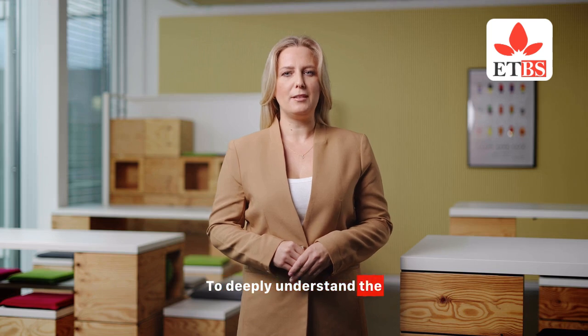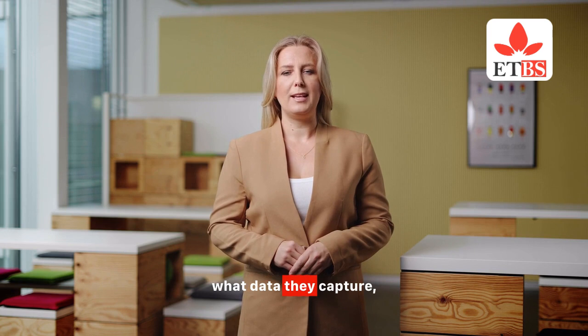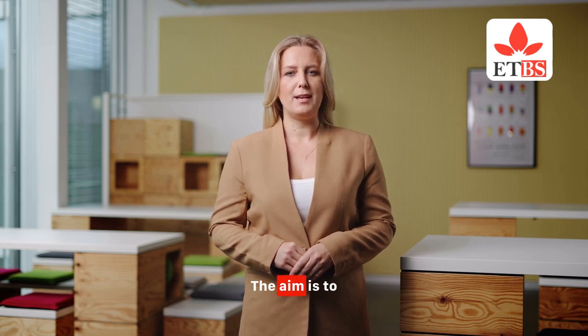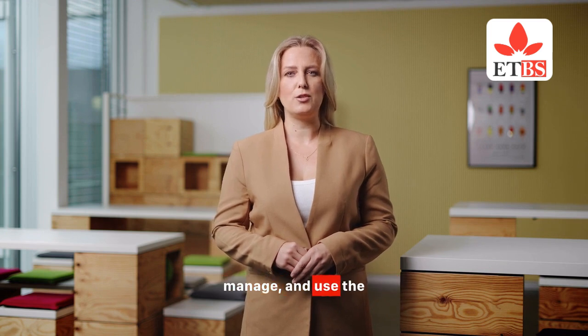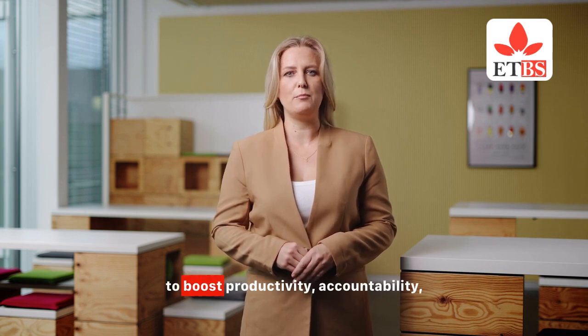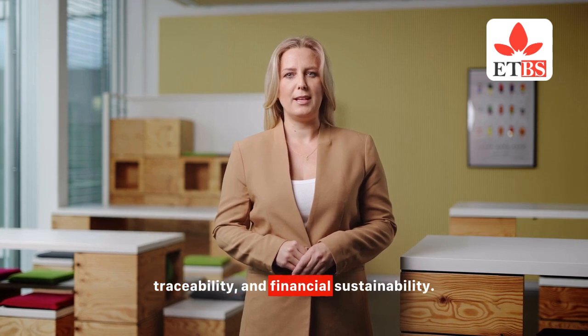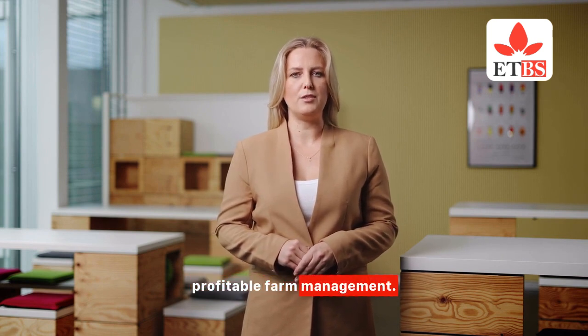To deeply understand the various types of farm records, how they differ, what data they capture, how they're used in everyday operations, and how they influence decisions in modern agribusiness. The aim is to help learners identify, create, manage, and use the right types of records to boost productivity, accountability, traceability, and financial sustainability. Farm records are the backbone of professional and profitable farm management.